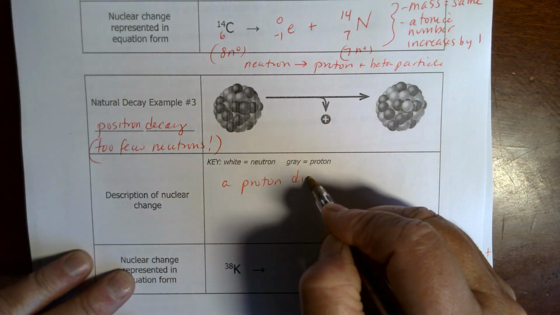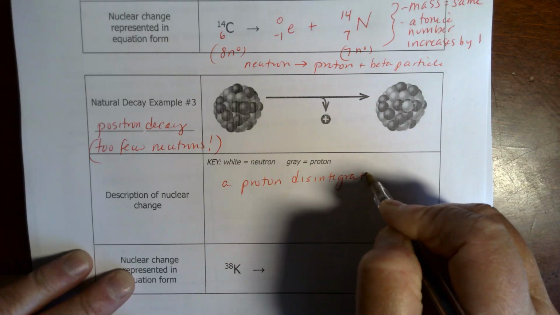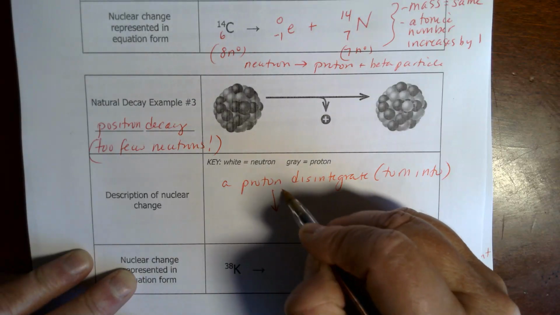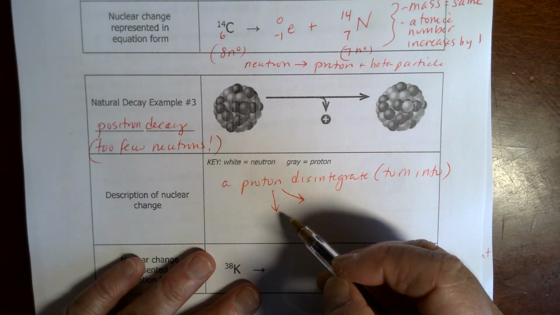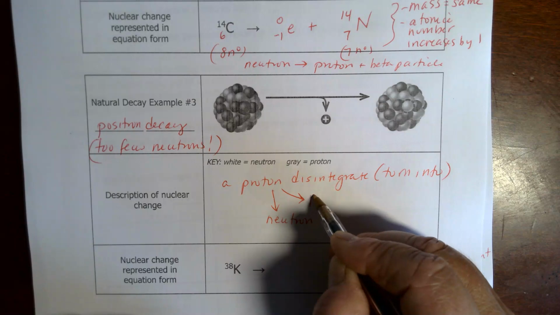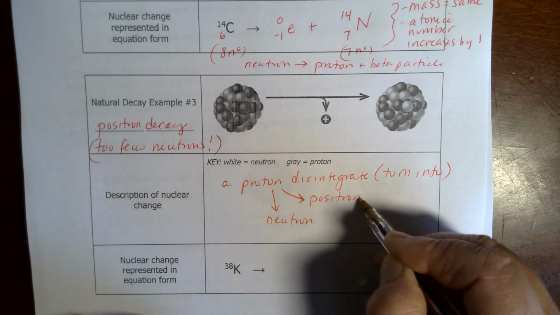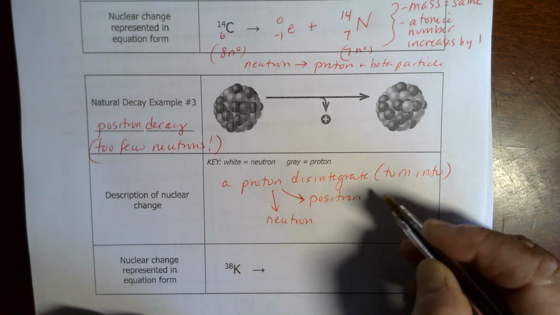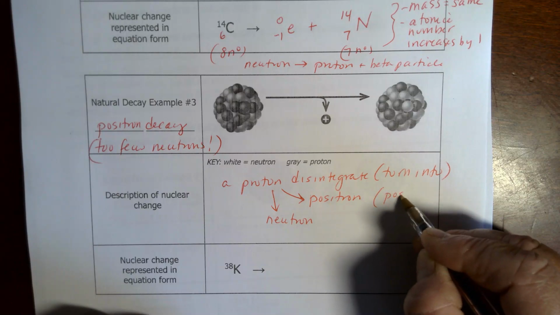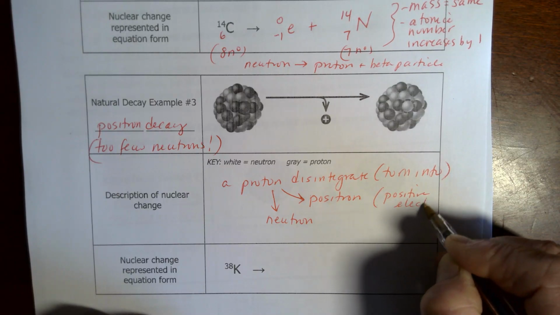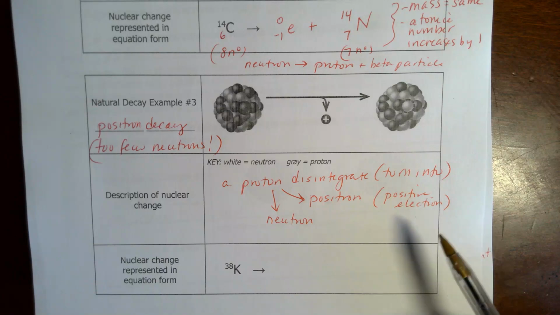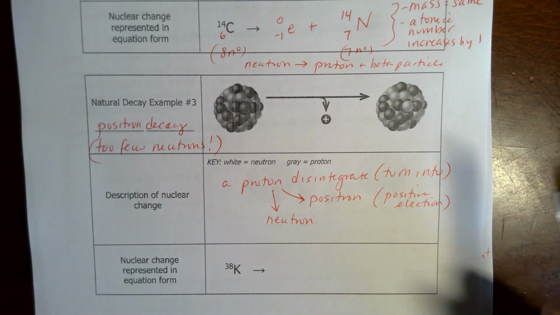A proton is going to disintegrate, or basically turn into two things. It is going to turn into a neutron, and then something called a positron. Okay? A positron is a small particle. Think of it as a positive electron. So it's a tiny particle with the mass of an electron, but it has a positive, not a negative charge.